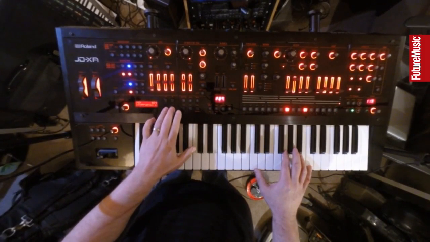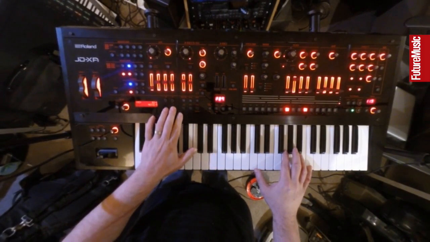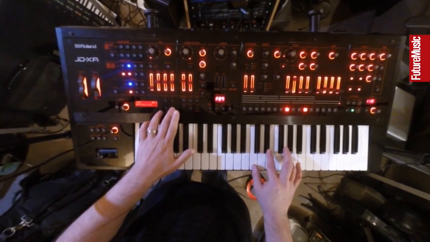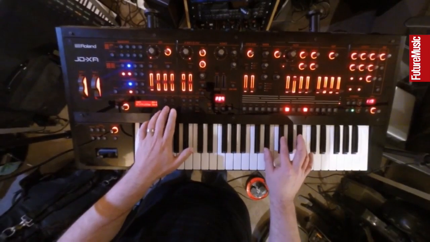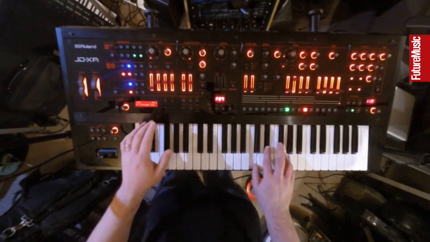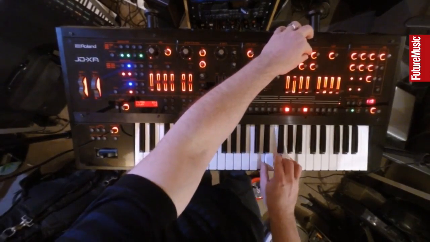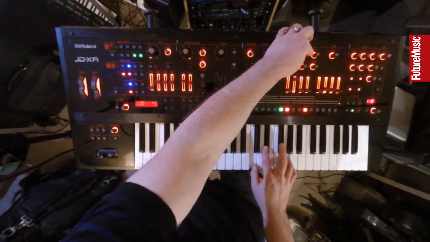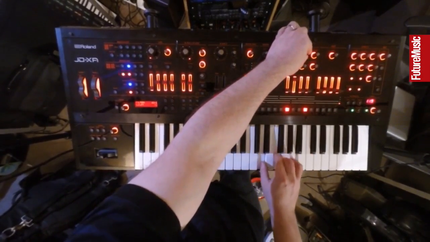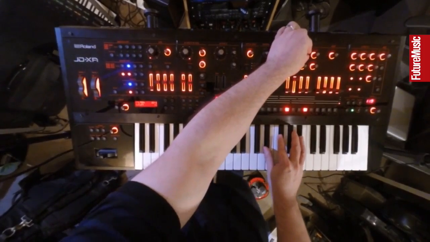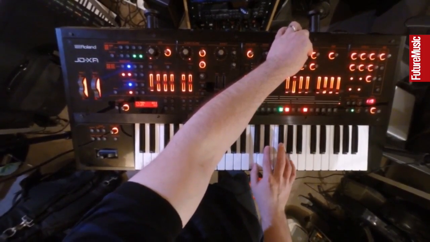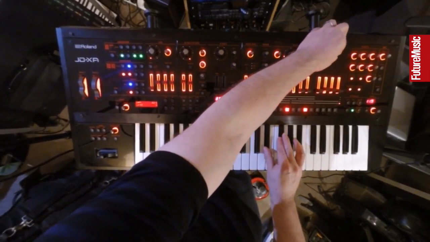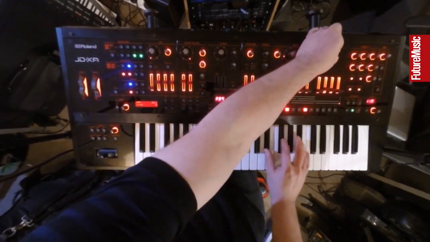Let's find some strings. Change the level there.